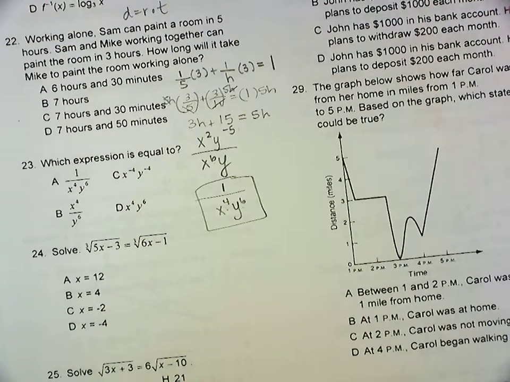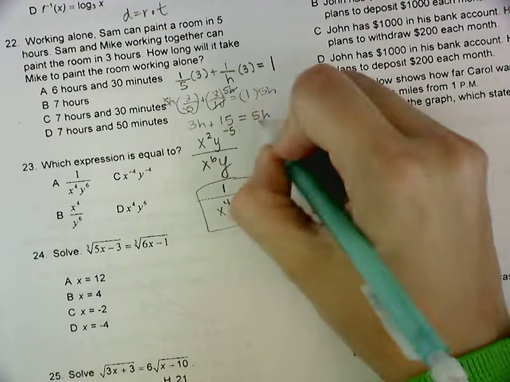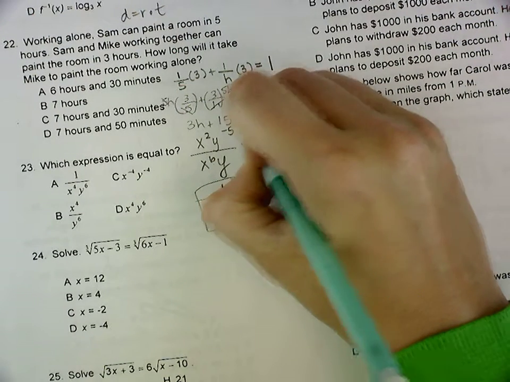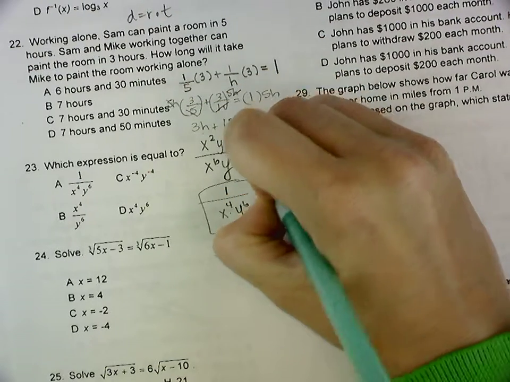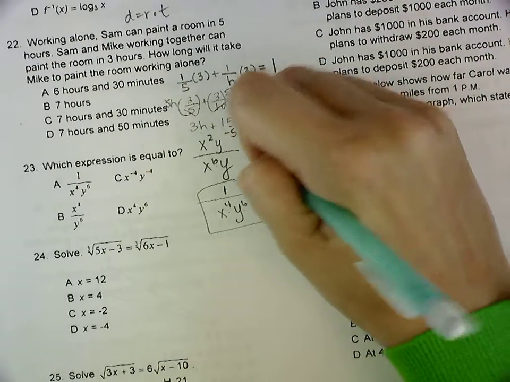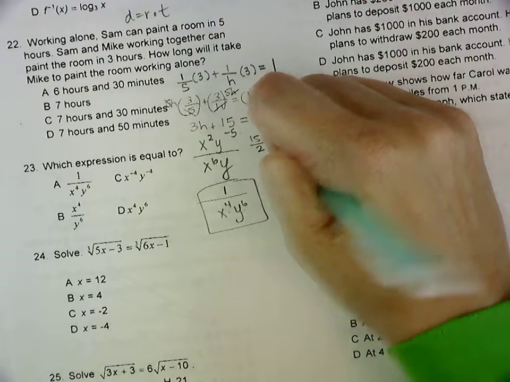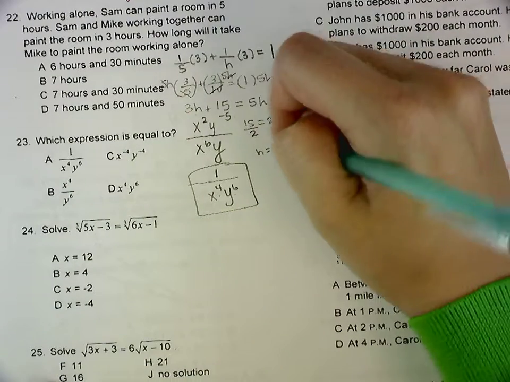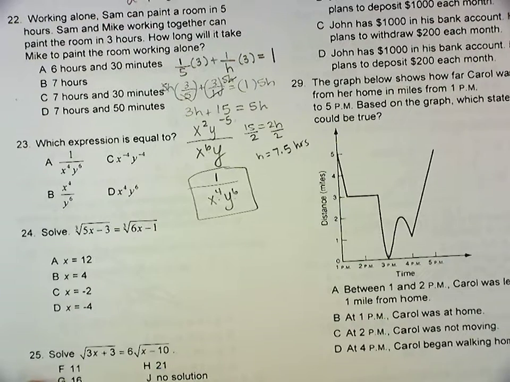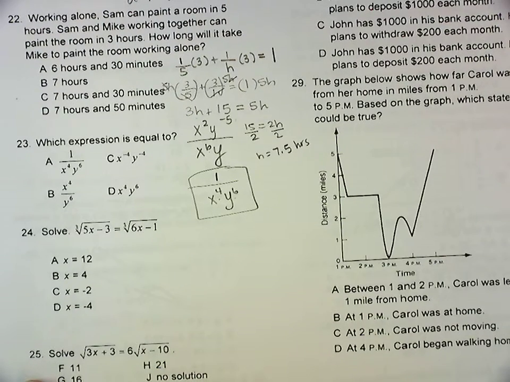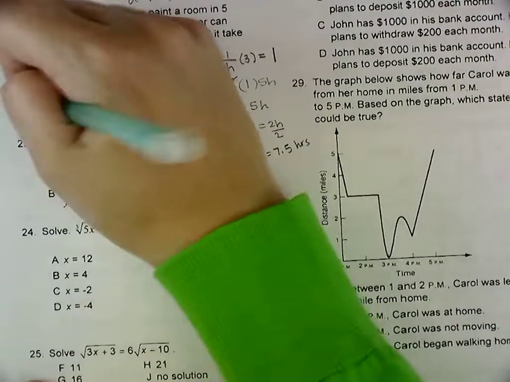So then you'd want to get all of your H's on one side. So if you subtract 3H from both sides, you'll have 15 equals 2H. Divide by 2. And then H would equal 7.5. Remember, that's going to be in hours. So if you have 0.5 hours, how many minutes is that? 30 minutes, half of an hour. That's why it'll be C.